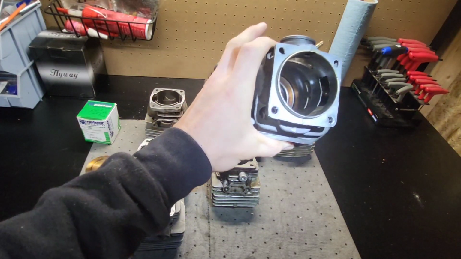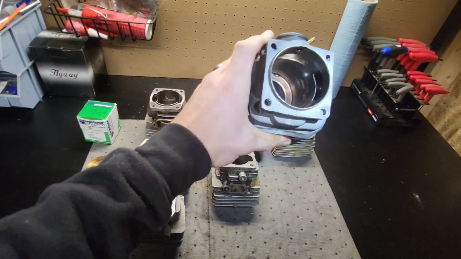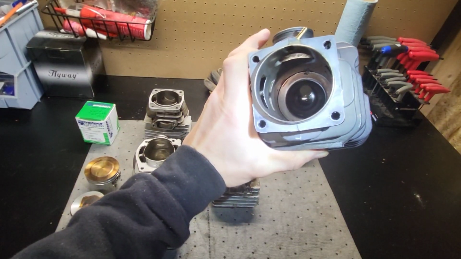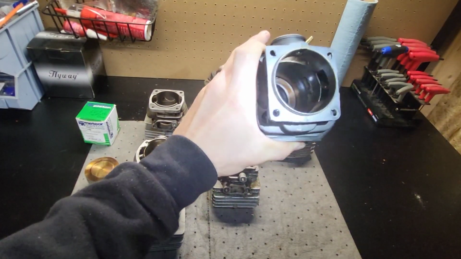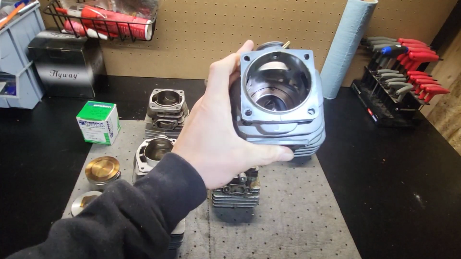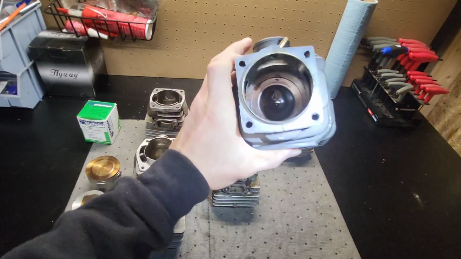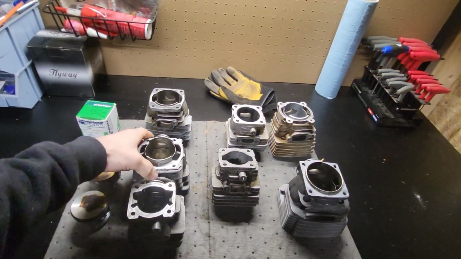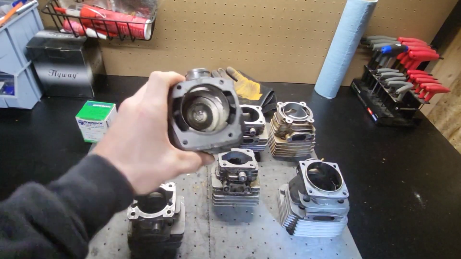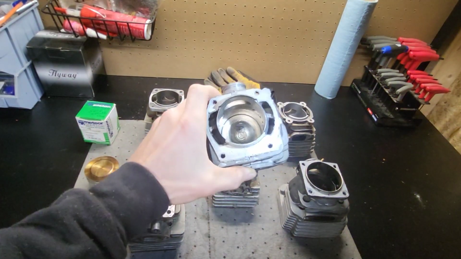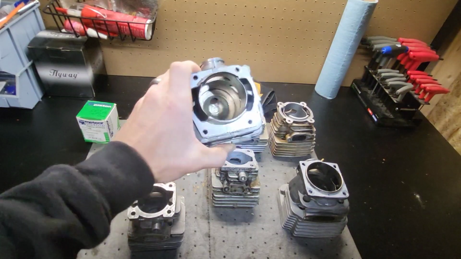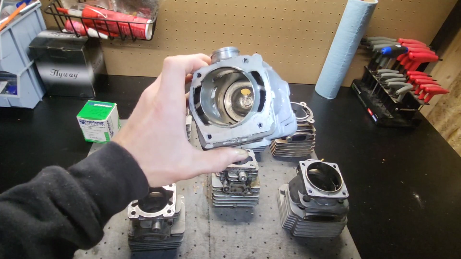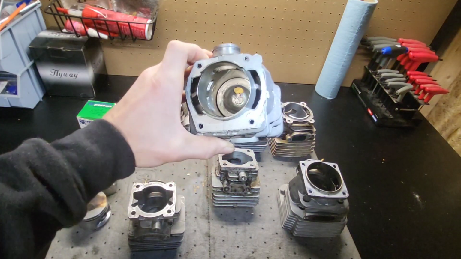This is a quad closed transfer system. Some people call them quad loop. Same thing. Alright, 372 quad loop closed. Two on each side.